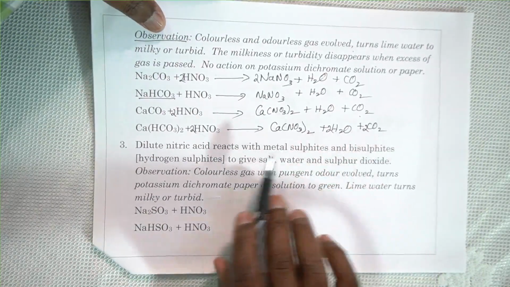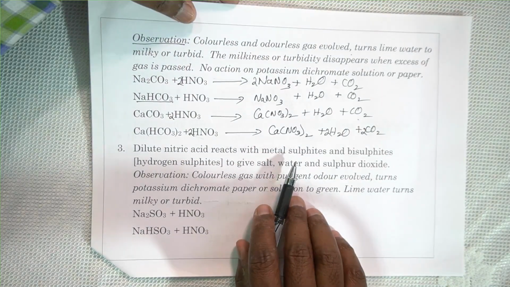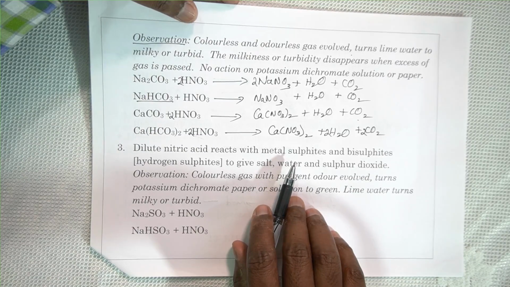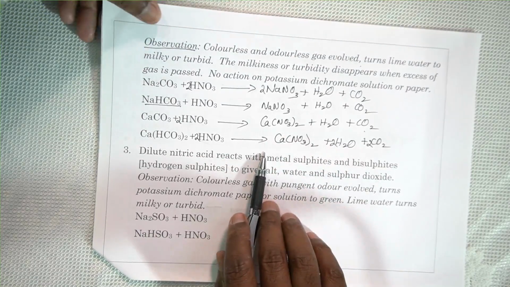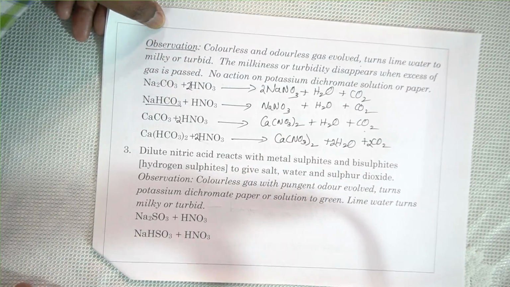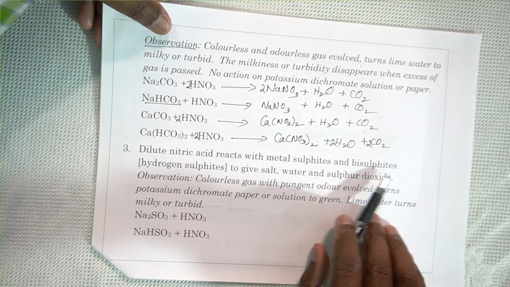That also we know. And the other testing agent is the potassium dichromate paper or potassium dichromate solution. If you pass carbon dioxide through potassium dichromate solution, or potassium dichromate paper is introduced to carbon dioxide, nothing happens. No visible change or no characteristic change happens.